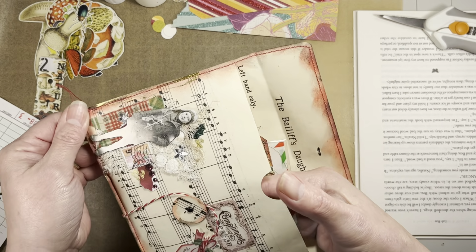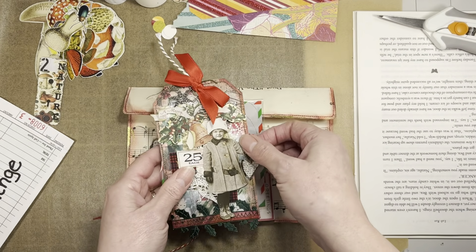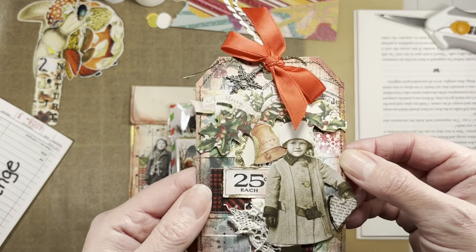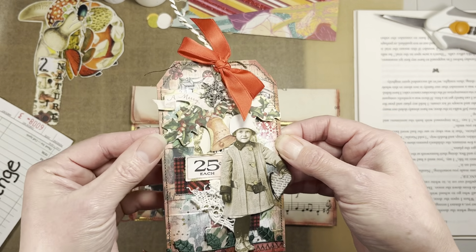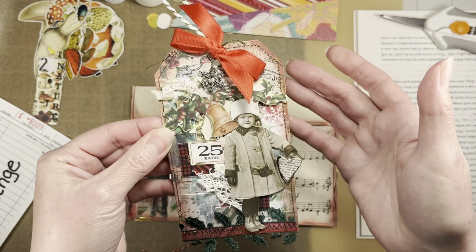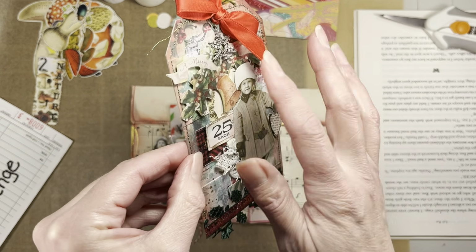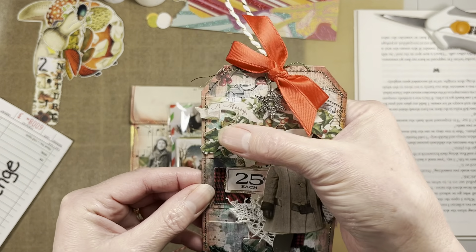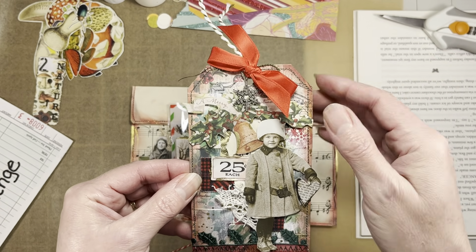So it was a tag swap, but you could send other little things if you wanted to. So this is the gorgeous, gorgeous tag that she made. Isn't that just beautiful? Wow, Philippa, you just did such beautiful work here. So much layering and dimension on this. And this part's all puffed up with dimensional dots or something to that effect.